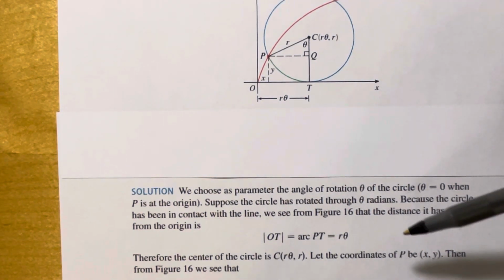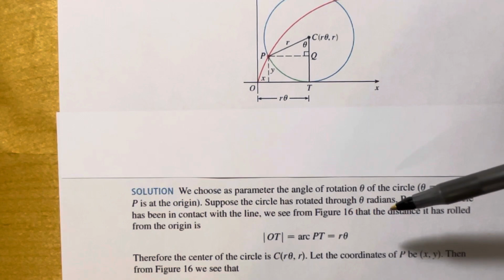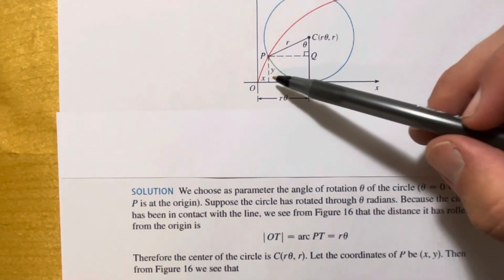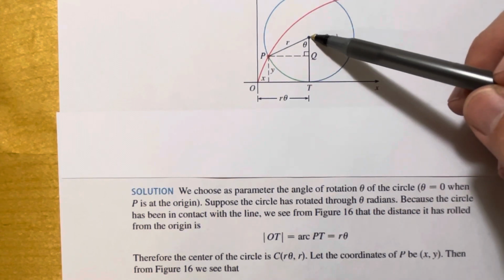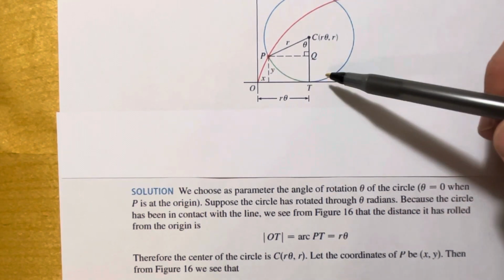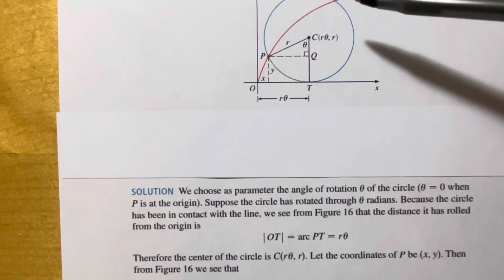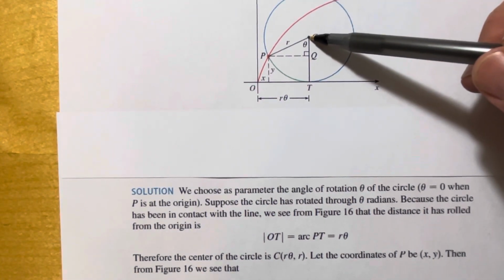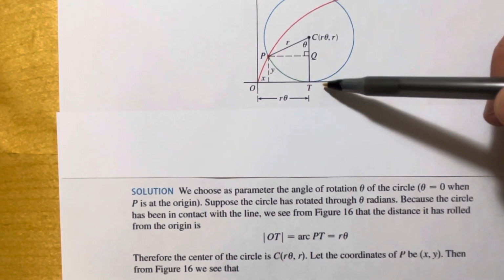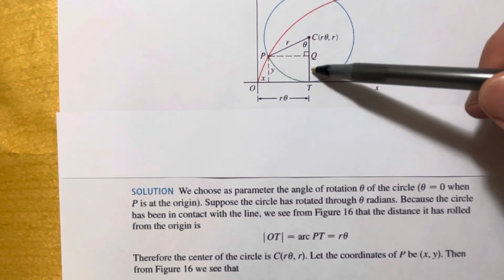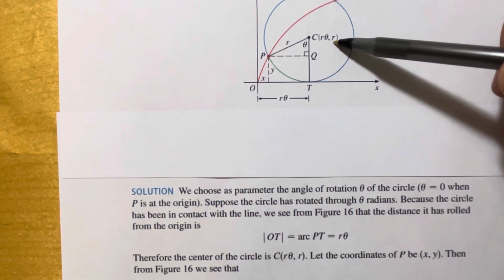Okay? Now, what we're going to do is assign P coordinates, x and y here. And the center of my circle, we're going to need to follow its coordinates as the circle rolls away. Notice that the center of the circle won't move up or down. It's always going to be the distance from the x-axis equal to the radius of this circle. So the y-coordinate of my center will always be the radius r.